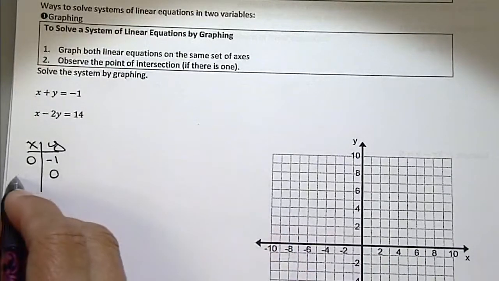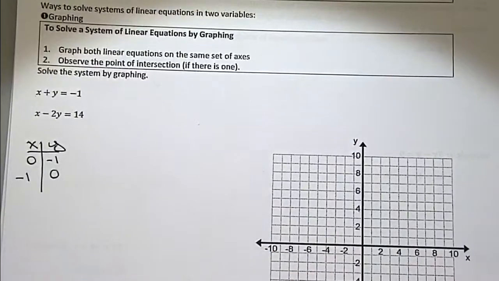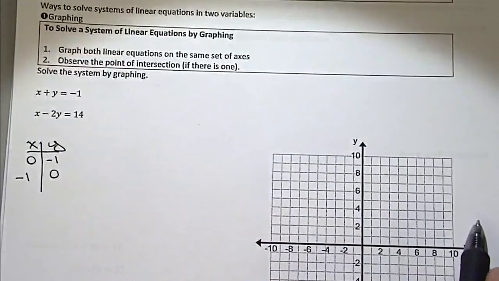What's x? -1. Now, if I have 2 points, then I have a line, a straight line. But sometimes I make mistakes. So I like to have a third point just to check it out, all right? So we pick a value for either x or y. Now, this is exactly what you're thinking. We've done this before. You're right. We did this before, okay?